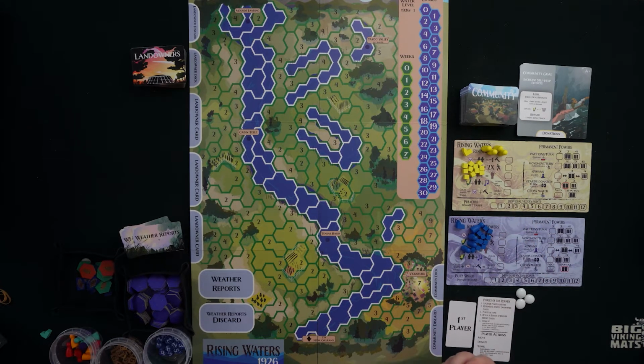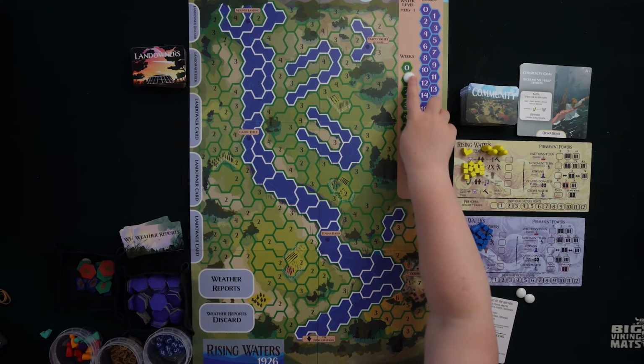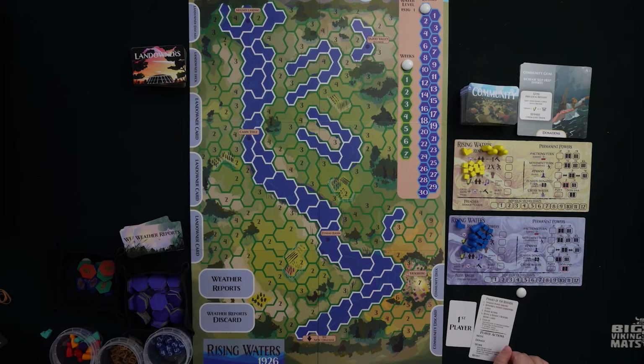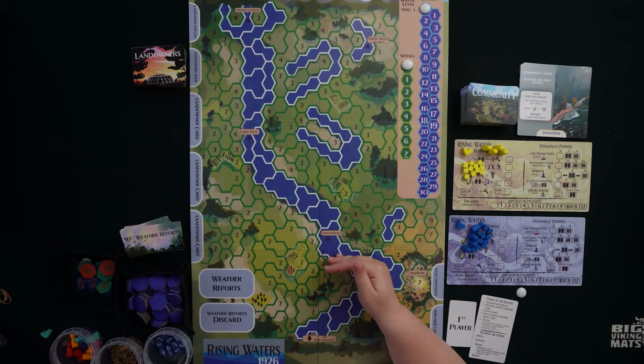You're also going to have some round trackers to place. On 1926, you're going to place two of them. You're going to place one counter at the 0 space on the weeks tracker because you're supposed to survive for a certain number of weeks. And then you're also going to place a token on the losses tracker because you're going to be tracking how many losses you take. Before we get any further into setup, this is maybe a good time to talk about victory conditions.